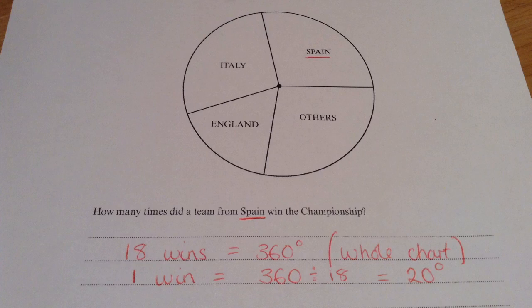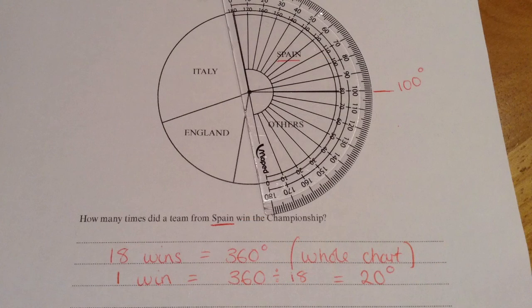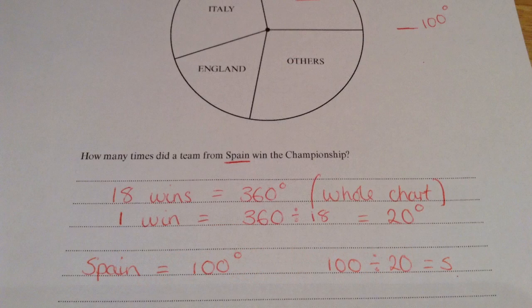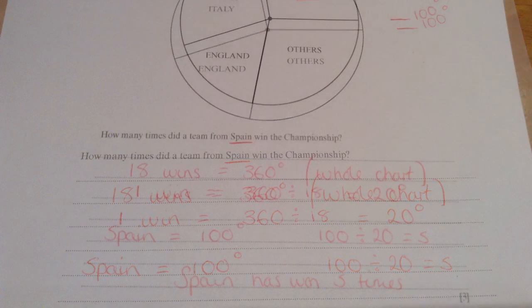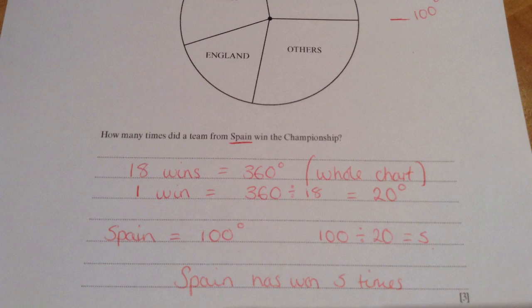Now we're not told how many degrees Spain is, so we're going to have to get out our protractor and we're going to have to measure it. And if we do that, we find it's 100 degrees. So Spain is 100 degrees and each win is worth 20 degrees. If we take that 100 and we divide it by 20, we get 5, which means that 5 times Spain has won.